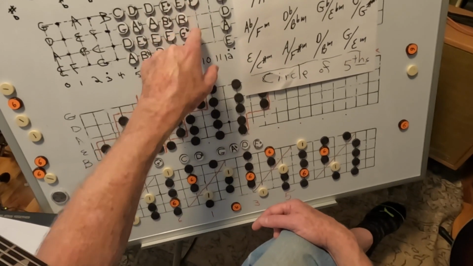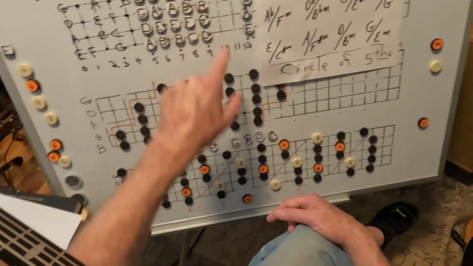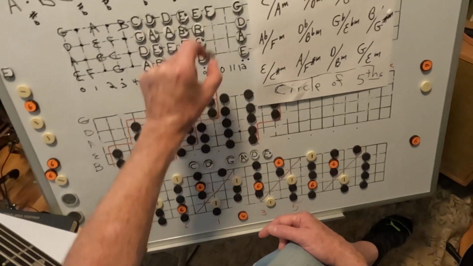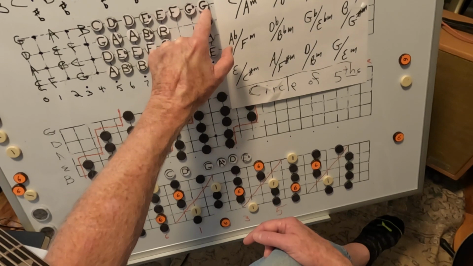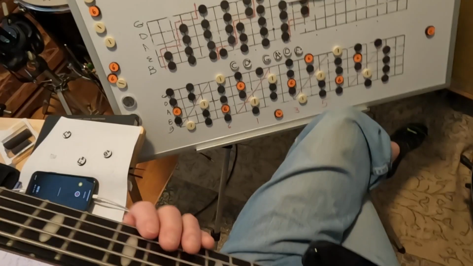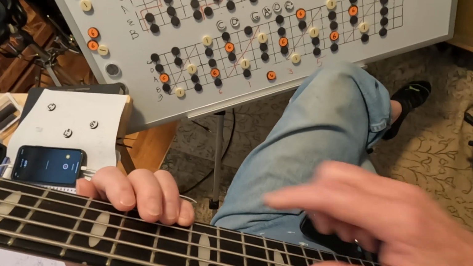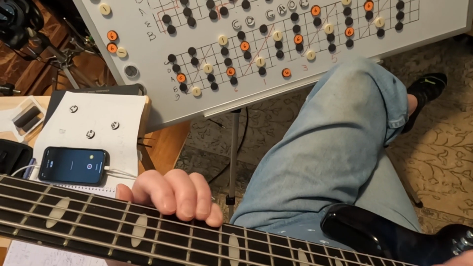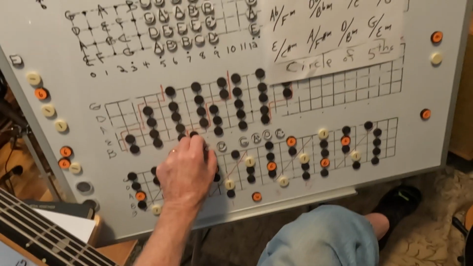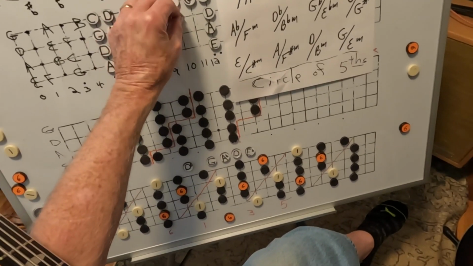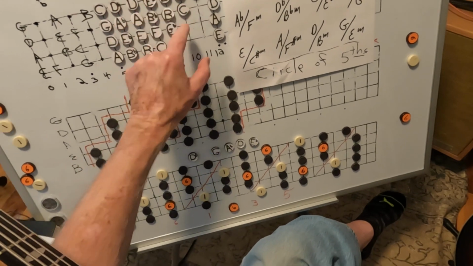All right, so there's our F, gonna be at the 10th fret, one step up from E, and then G flat is one step up from F and half step down from G. And that's at the 11th fret. All right, let's go ahead and learn these notes, then we'll talk about some additional things.